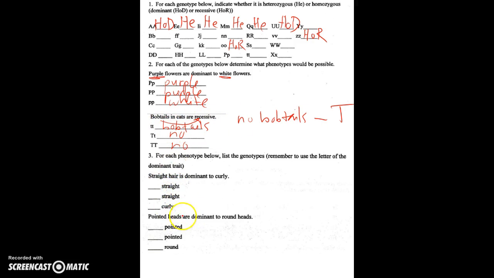Here we're going to do the reverse. Now we're given the phenotype, the physical trait, and we need to figure out the genotype. So I'm just going to pick a letter here. And I'm going to pick something that looks different, so I'm not going to pick S or C. I'm going to pick H for hair. Okay? So here's dominant, here's recessive. Straight is dominant, because it tells you right here. Curly is recessive. So here's straight, here's curly.